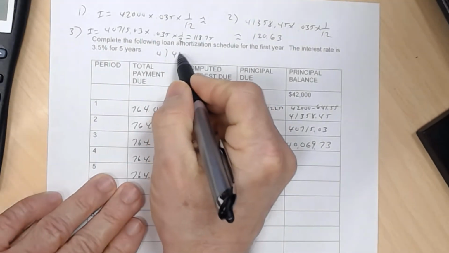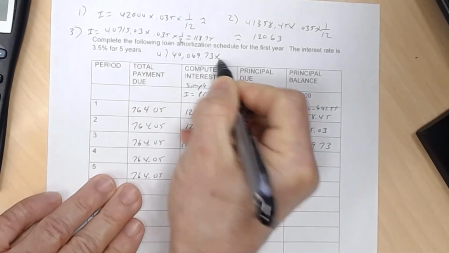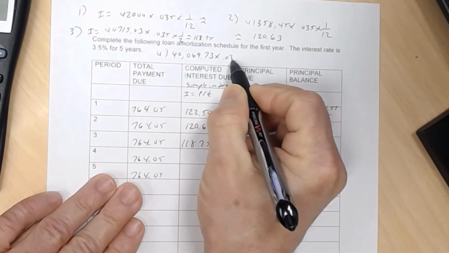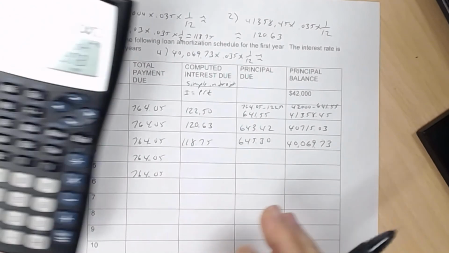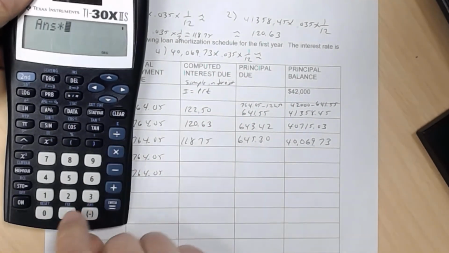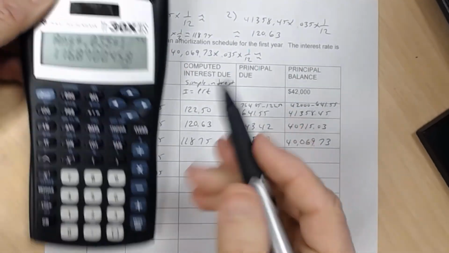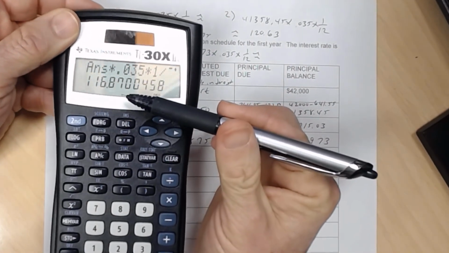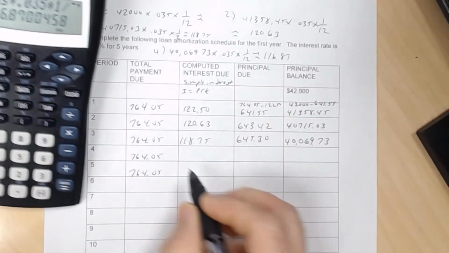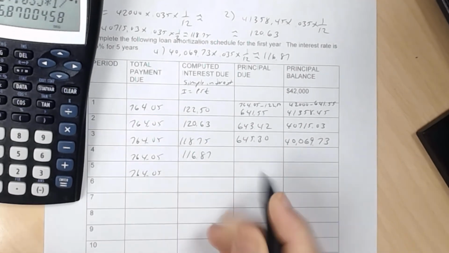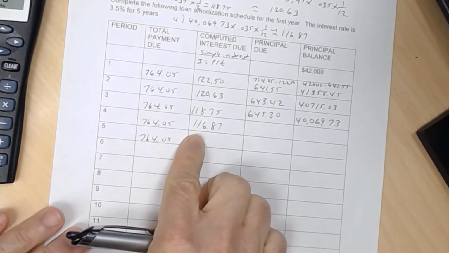So you're going to say 40,069.73 times the rate, which is 0.035, times the time, which is 1/12, and then use your calculator, and you're going to get $116.87. So of that payment, $116.87 goes towards the interest.